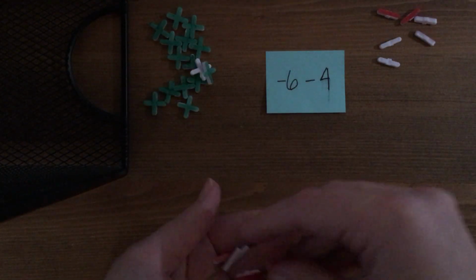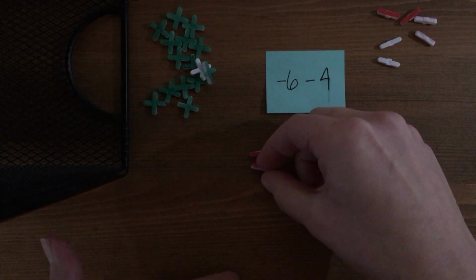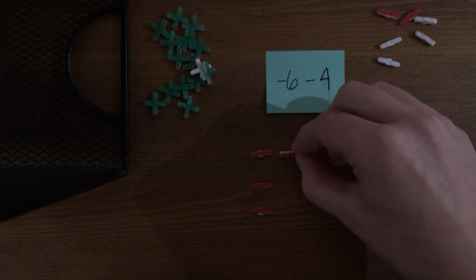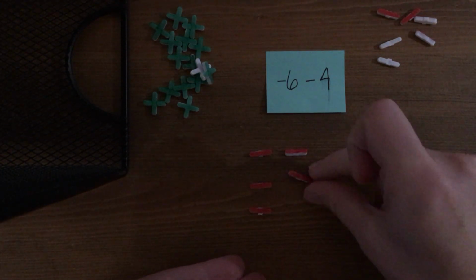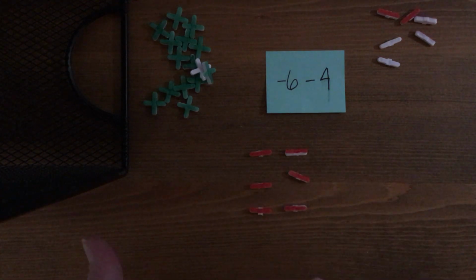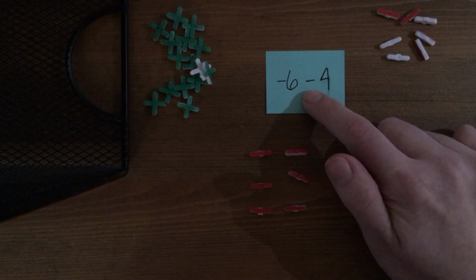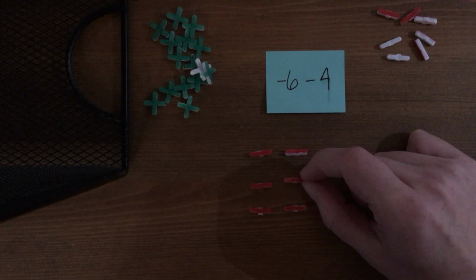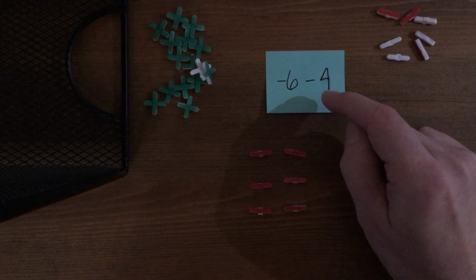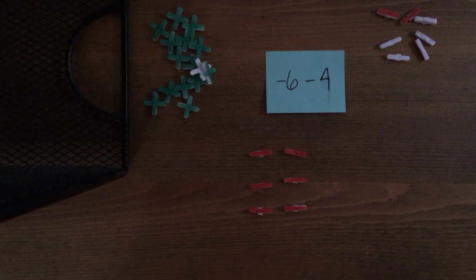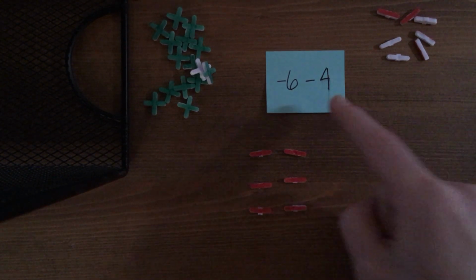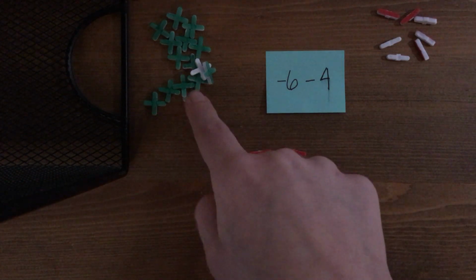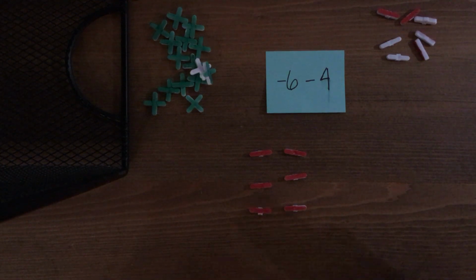So this is -6, so that'd be 1, 2, 3, 4, 5, 6 negatives. Awesome, so 6 negatives, and then it says take away 4. Now this is where you have to move a little slowly through these. I can't take away 4. Do you know why? Because that 4 is positive, and these are negatives. I don't have any positive tiles to take away from this problem.